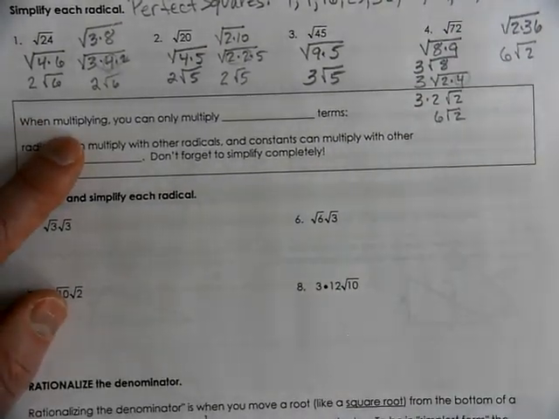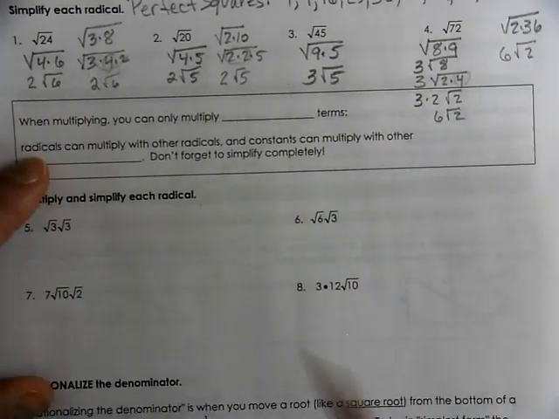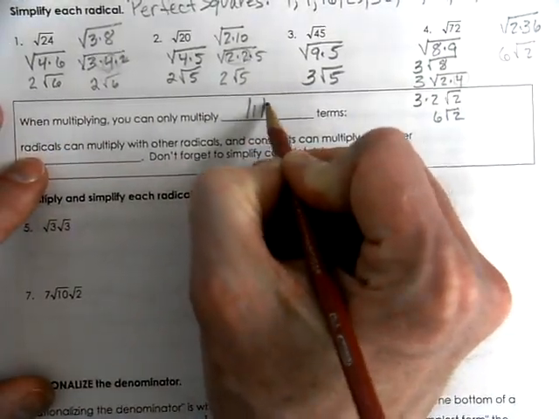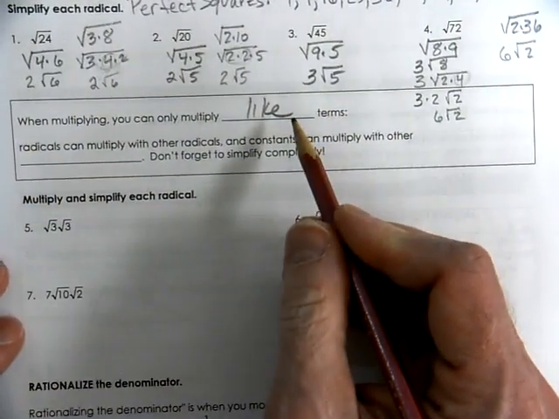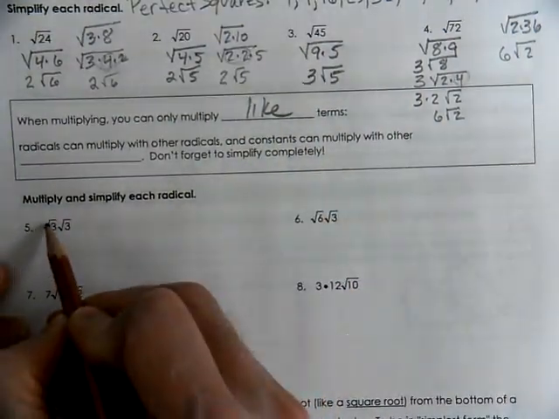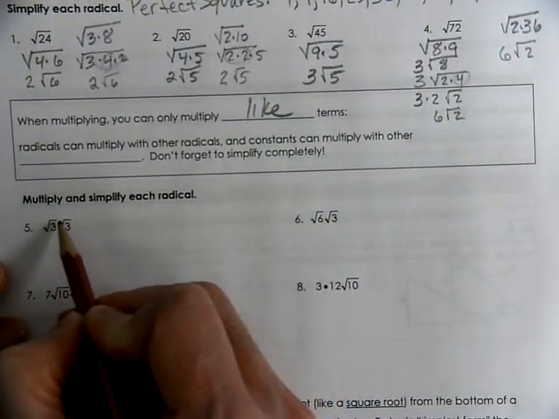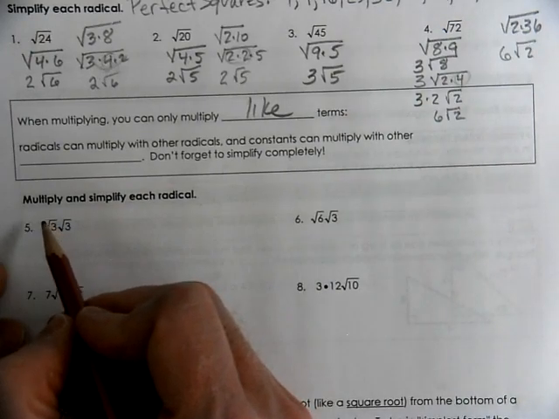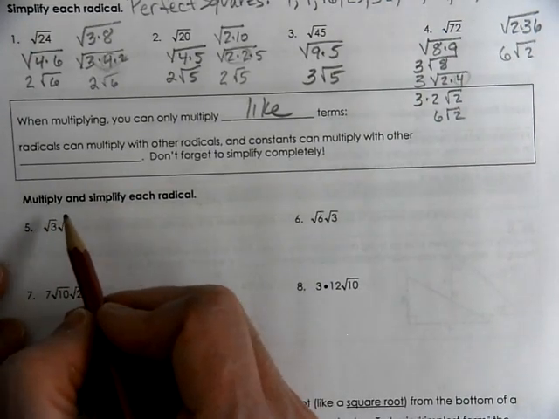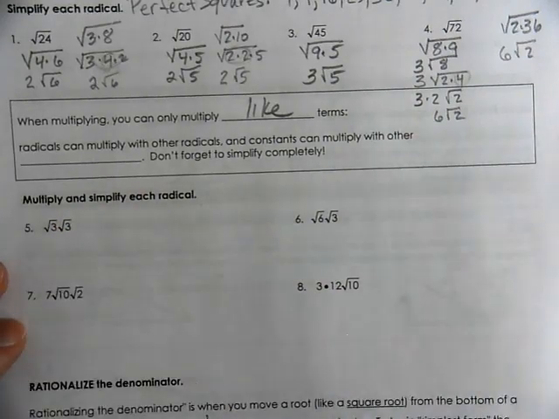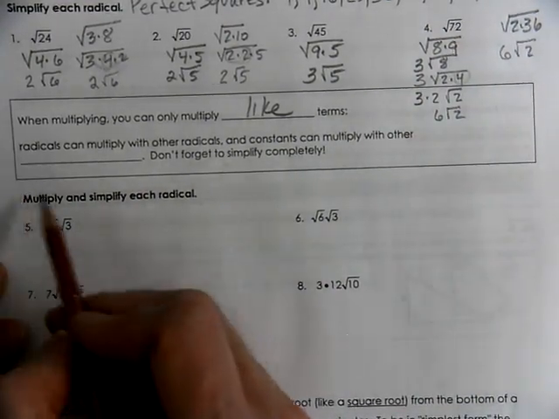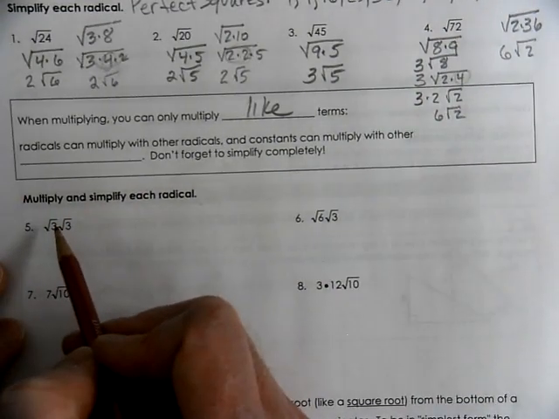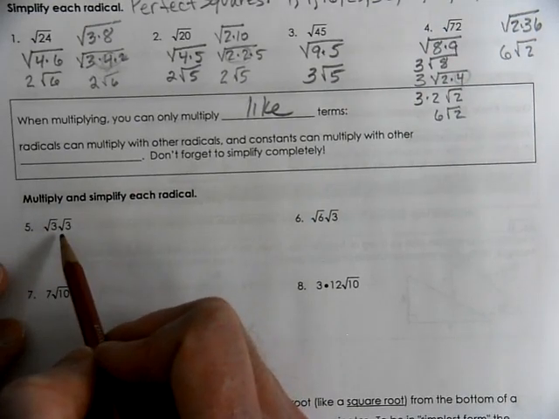When multiplying, you can only multiply like terms. And for radicals to be considered like terms, they have to be the same type of radical. They have to both be square roots. You can't multiply a square root and a cubed root. Well, lucky for you, we're not doing cube roots. We're just doing square roots. So we can multiply them.